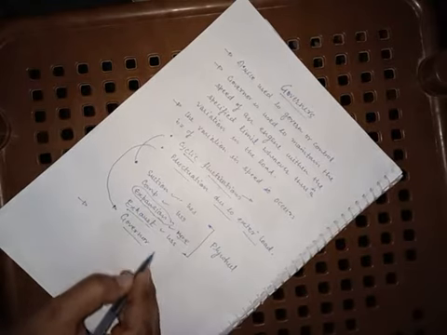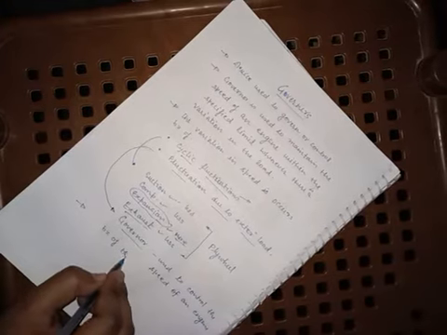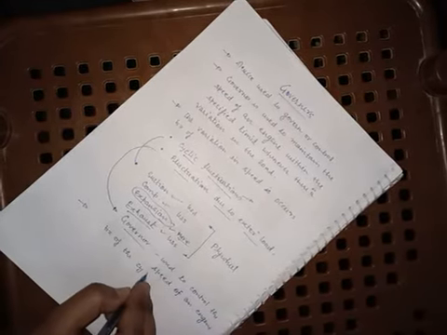A governor is used to control the speed of an engine because of external load fluctuations, whereas a flywheel is used for cyclic fluctuations.